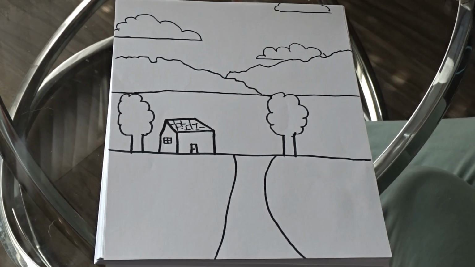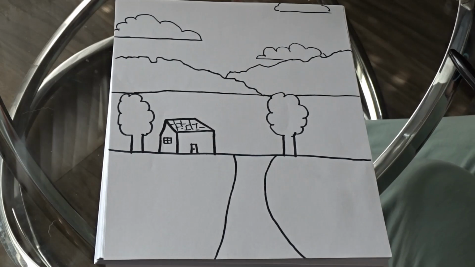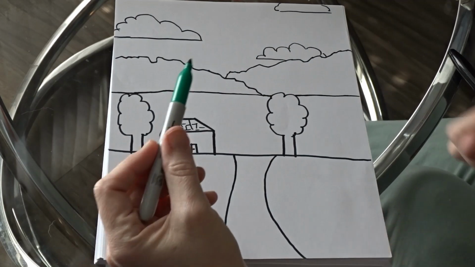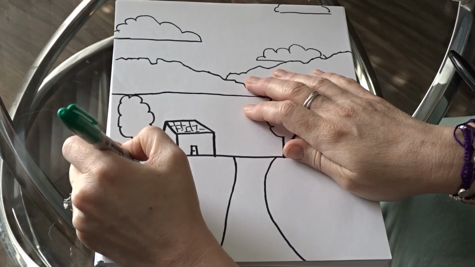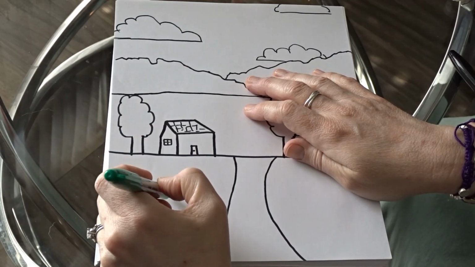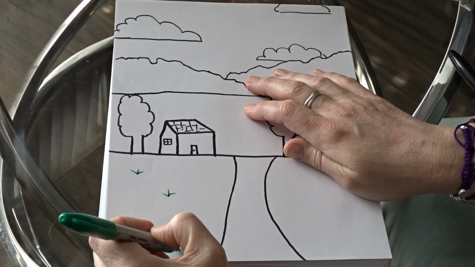So first I am going to take, now if you only have a pencil or Sharpie or what have you, you do not have to do exactly what I'm doing. You can add things differently. But I do happen to have a green Sharpie. So I am going to go through and draw some little blades of grass.